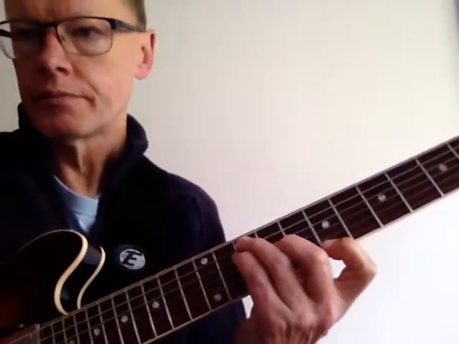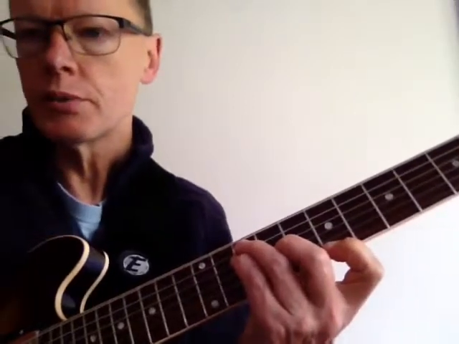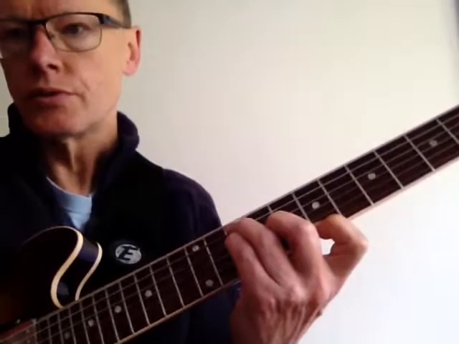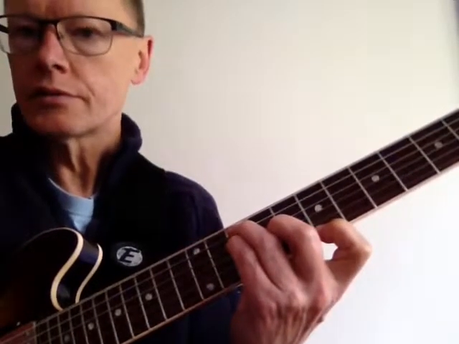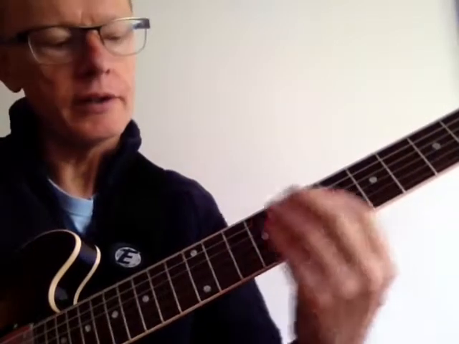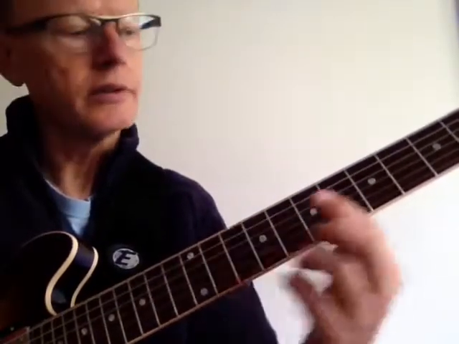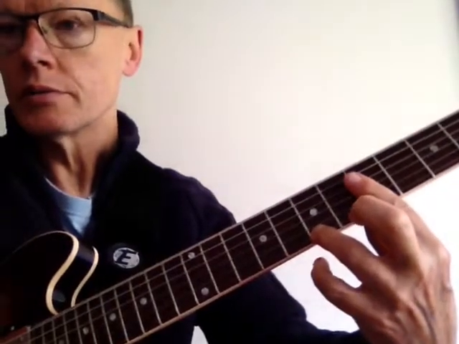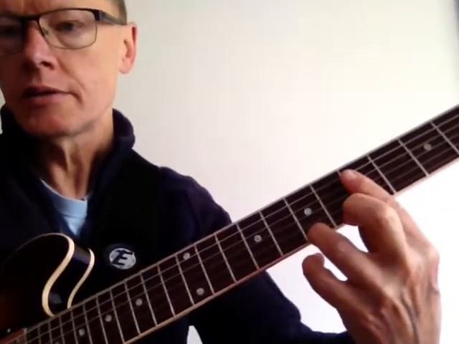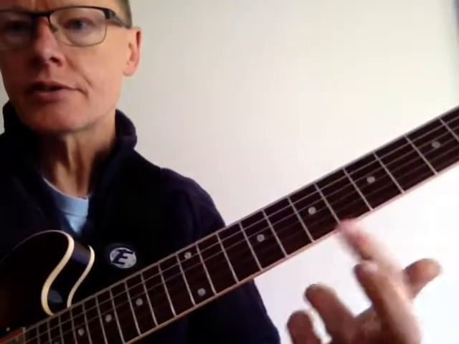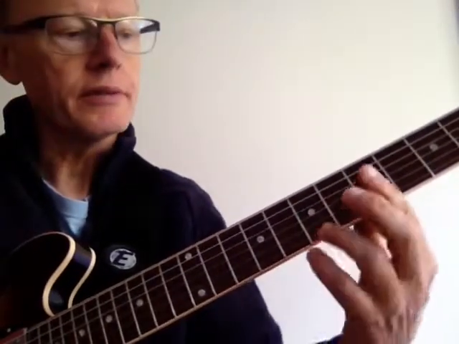Now that's not very elegant because you've got a dead string in the middle, so simply you just rearrange those notes onto the adjacent strings. So you've got C triad there, again, gloriously out of tune, and then the B is still on the top, like that. Okay, so that is a drop 2 voicing for C major 7th.